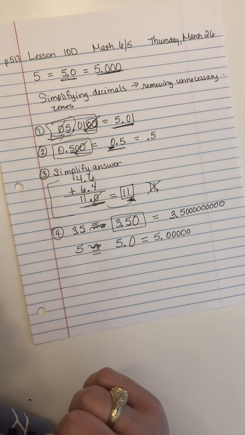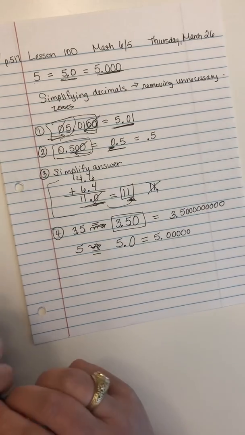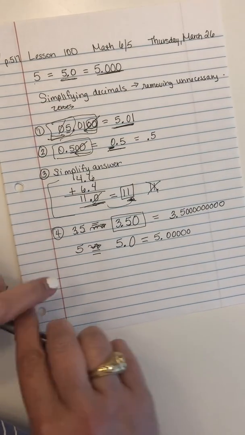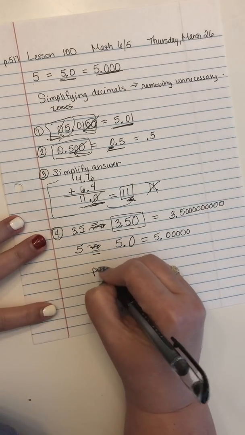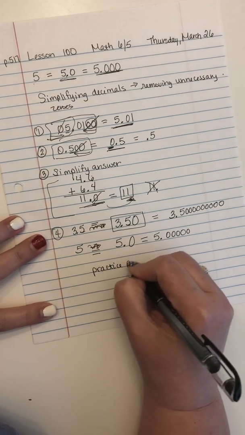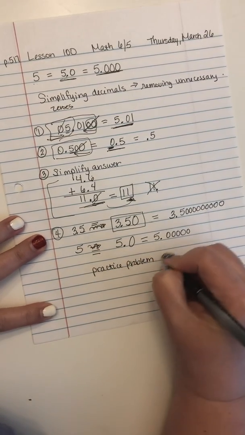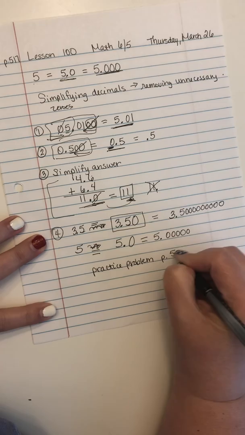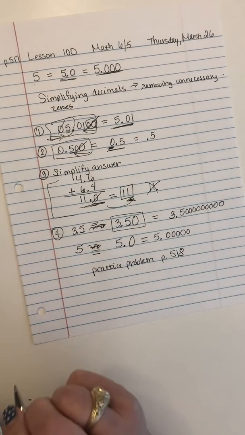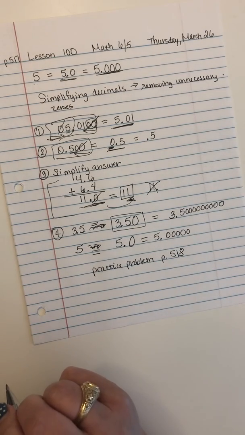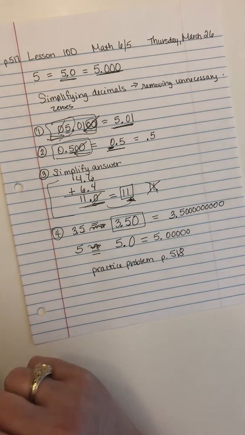If you have any questions, just give me a call or a text. And again, your practice problems are on page 518. Page 518. So just have your parents check those over for you. And if you have any questions, let me know. Hope y'all are doing good.